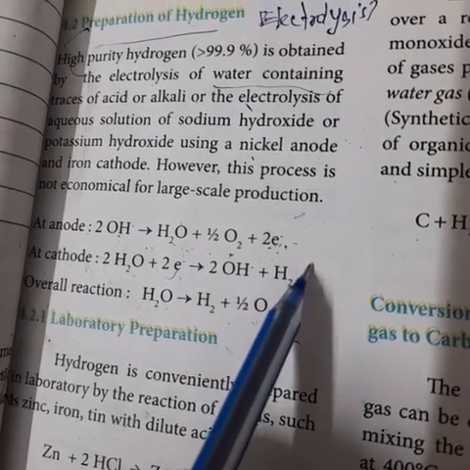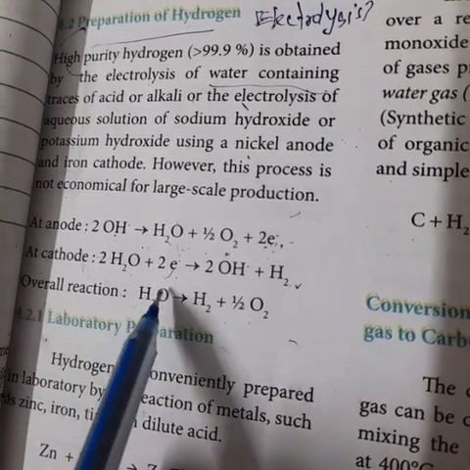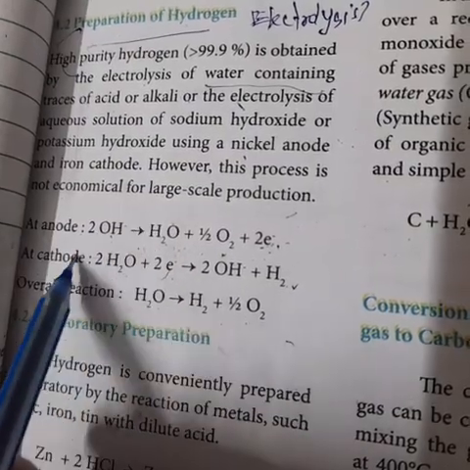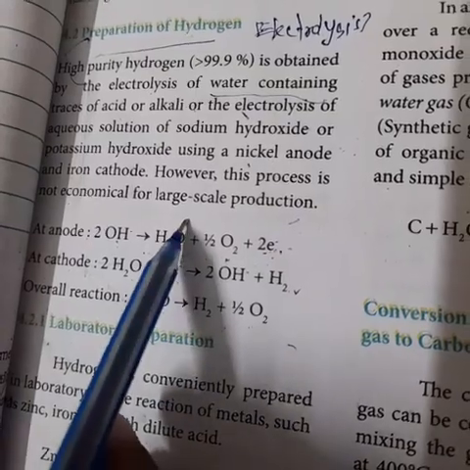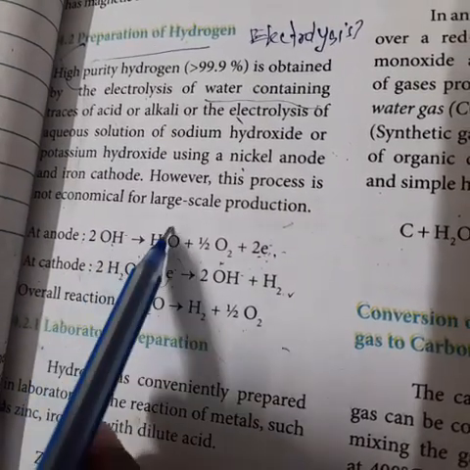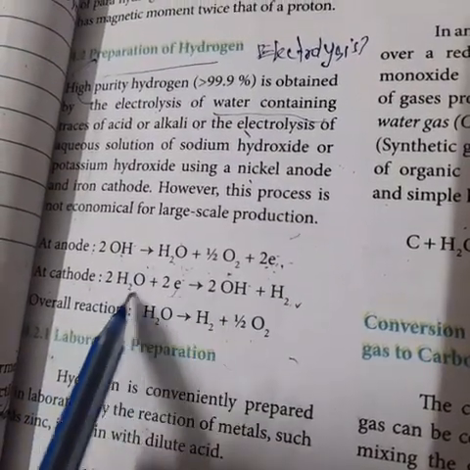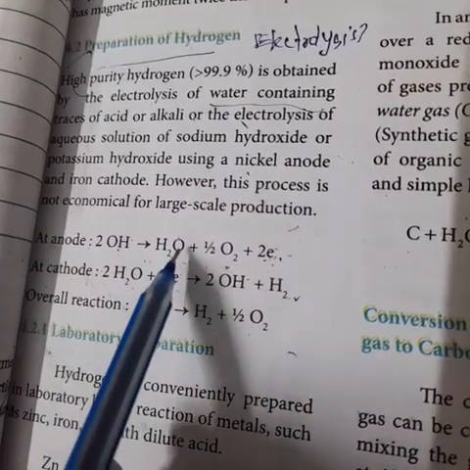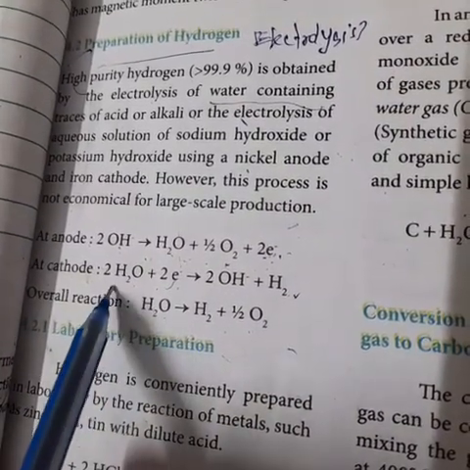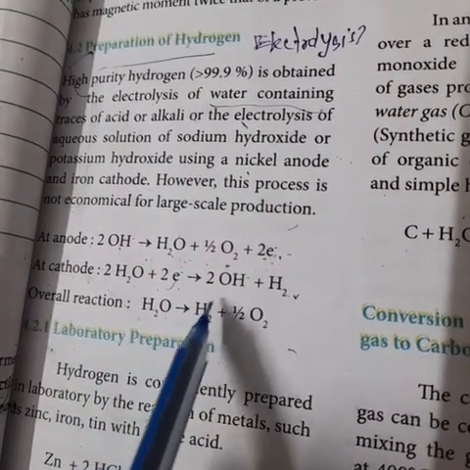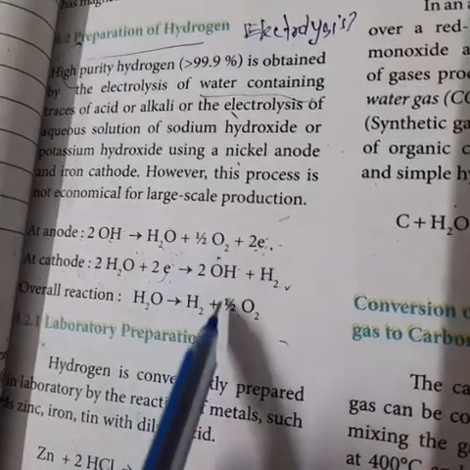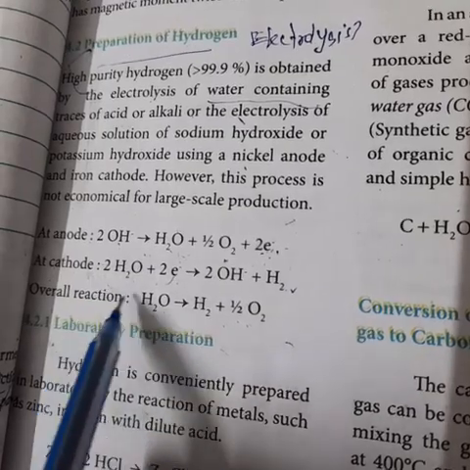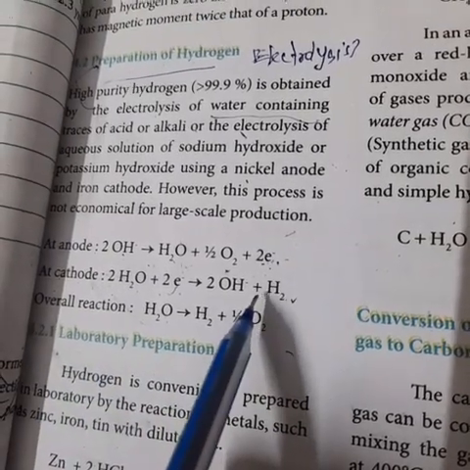For the overall reaction, when we cancel the same terms, 2 OH minus cancel and 2 OH minus cancel. Here 1 water molecule and 1 water molecule cancel. Here 2 electrons and 2 electrons cancel. So only one water molecule remains here. This 1 water, H2O, gives H2 plus half O2. This is the preparation of hydrogen using electrolysis.